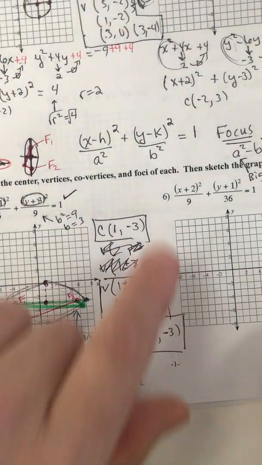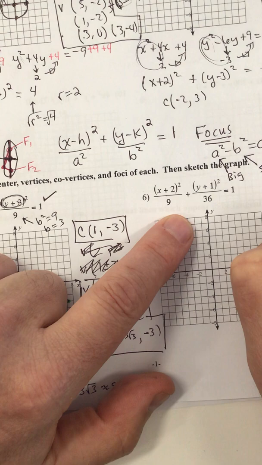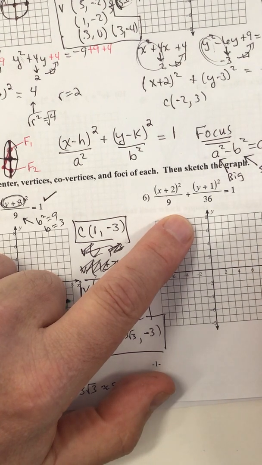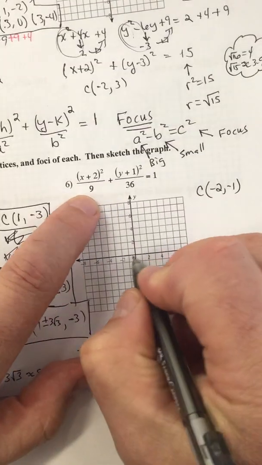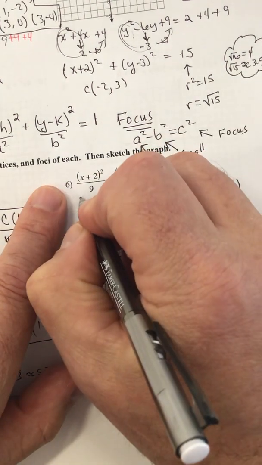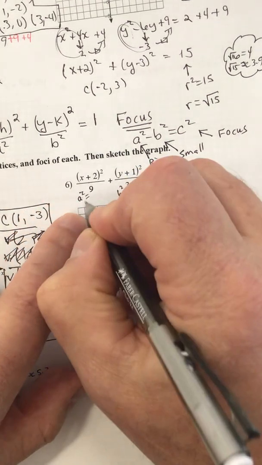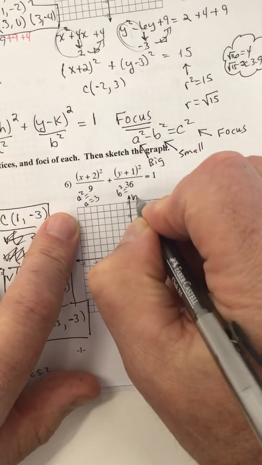So here's the center, -2, -1. So there's my center, -2, -1. Got it. -2, -1, right there's the center. Okay, this is the a squared number, and this is the b squared number. So a is 3 and b is 6.